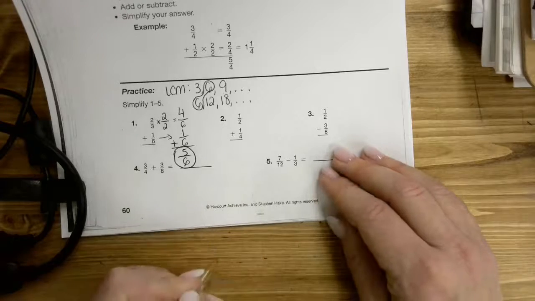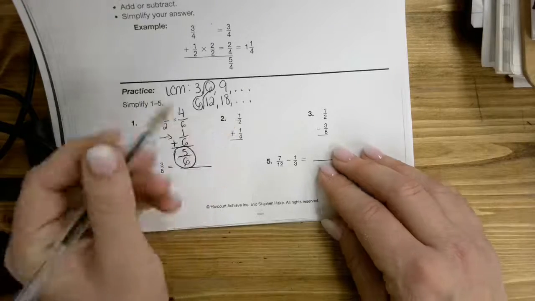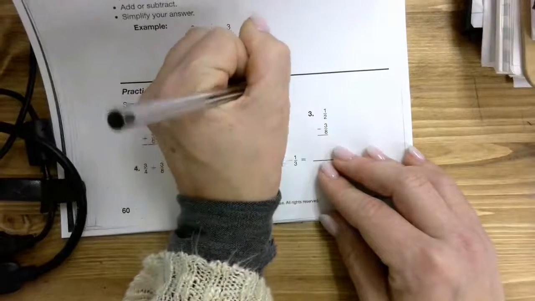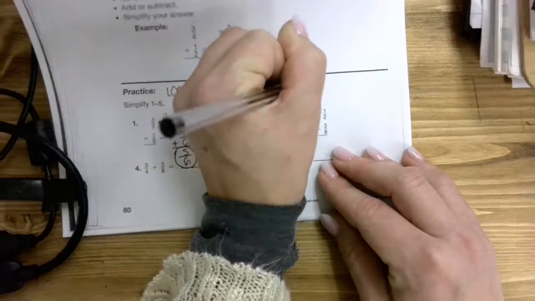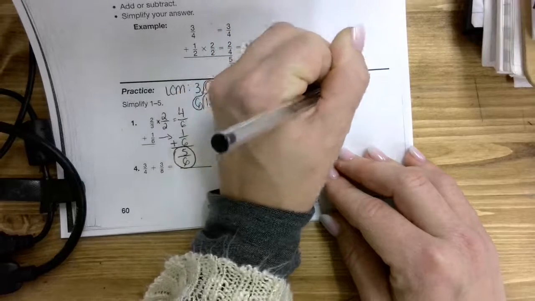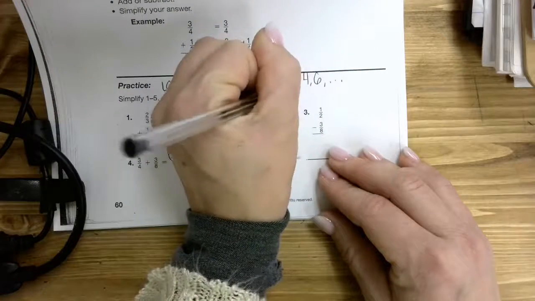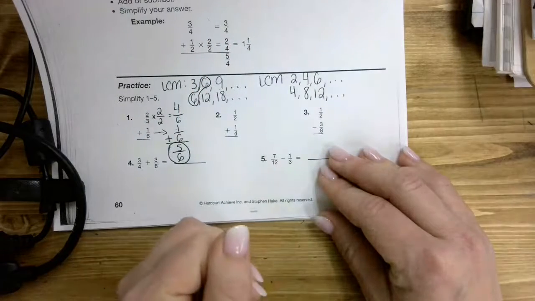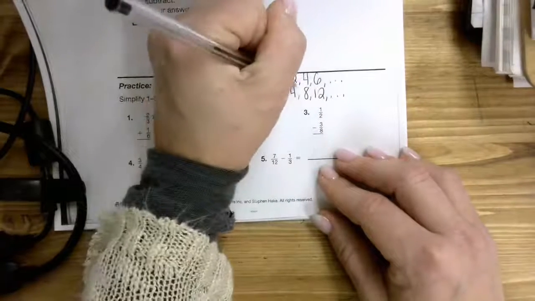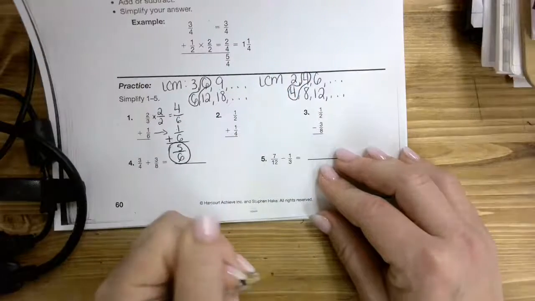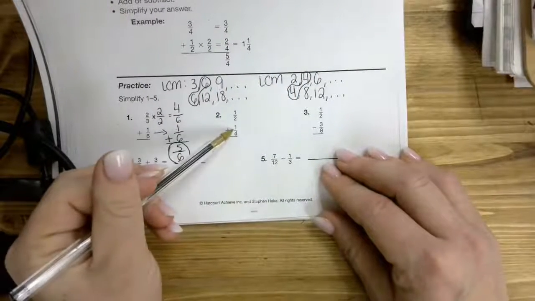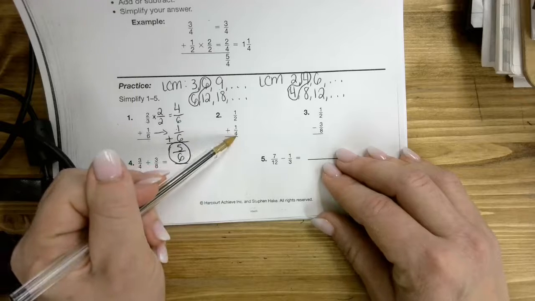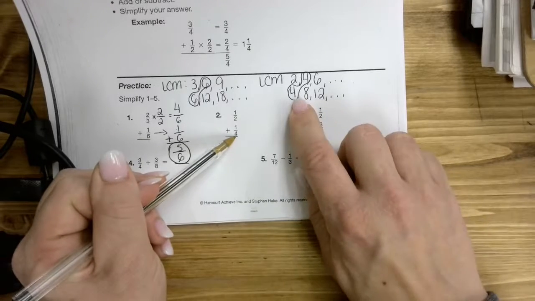So I have to get the LCM of 4 and 2. Okay, so I'm just going to write that up here. So I have 2, 4, 6, and then it goes on. And then I have 4, 8, 12, and of course it goes on and on. So the LCM is 4. Okay, so guess what? I only need to change the 1/2 because 1/4 already has 4 as the denominator, which is my LCM.